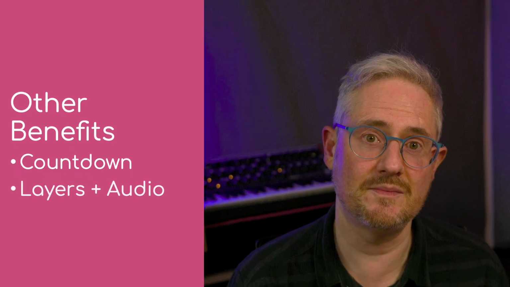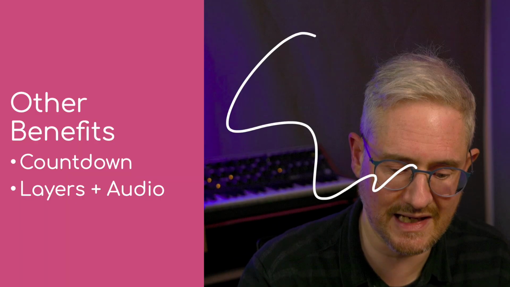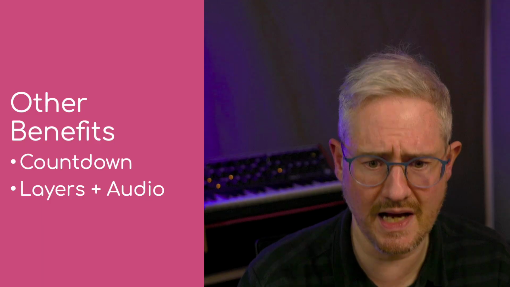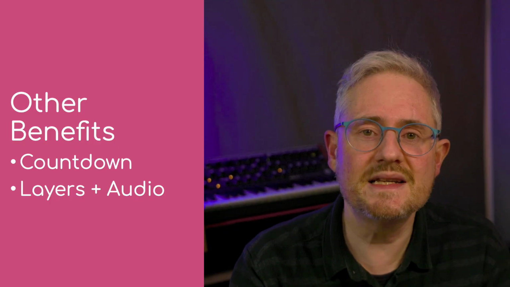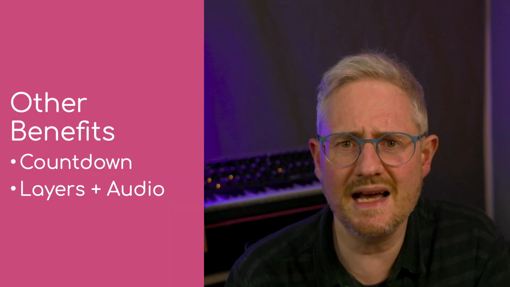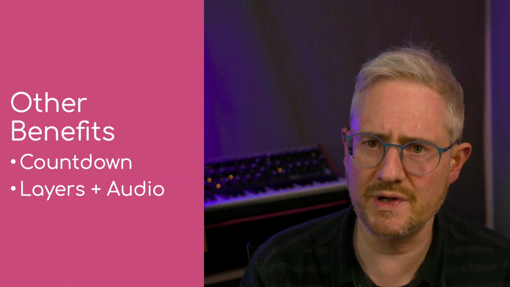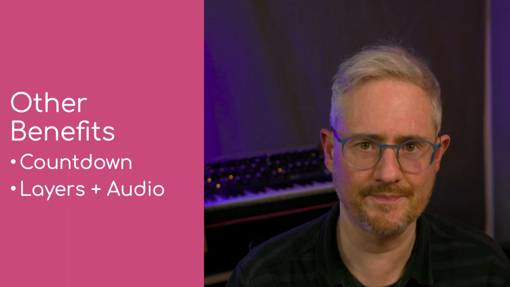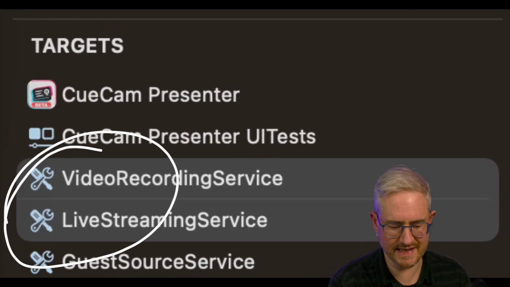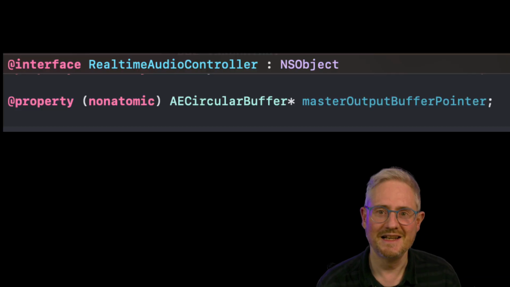And the other thing is the audio. CueCam records layered video layers, so it can record the pencil output separate from the background, separate from the slides. I think the slides aren't working at the moment, but separate from a video that you're playing. But it didn't separate out the sound, and I didn't know how I was going to do it. But now I can use the same technique I've learned for this new thing to separate out the audio. So first thing, get rid of this video recording surface and the live streaming service. That deleted those targets, which is quite nice.